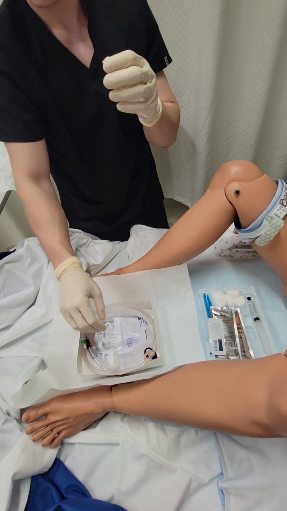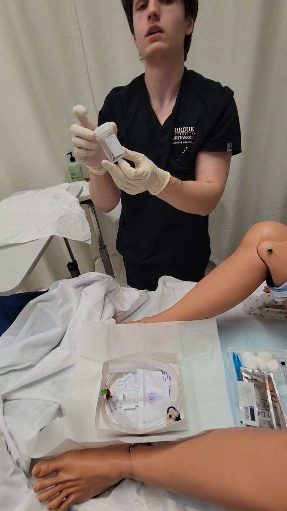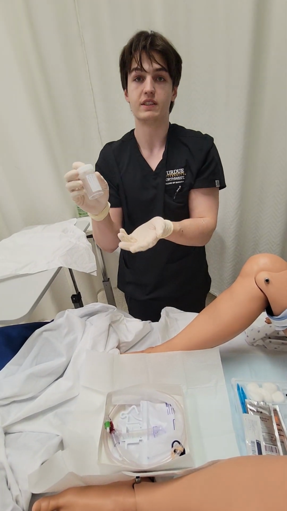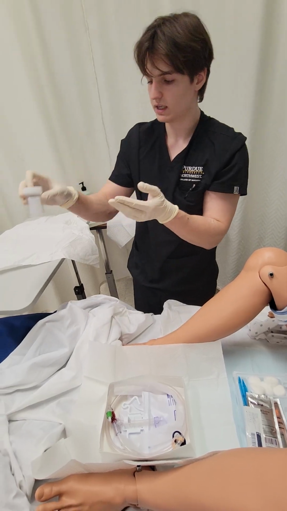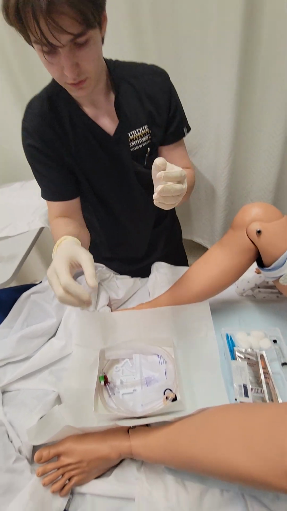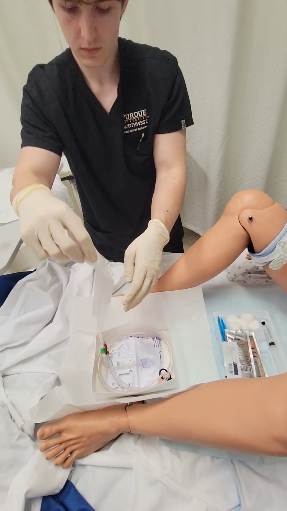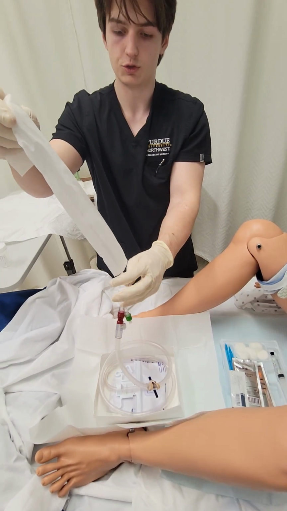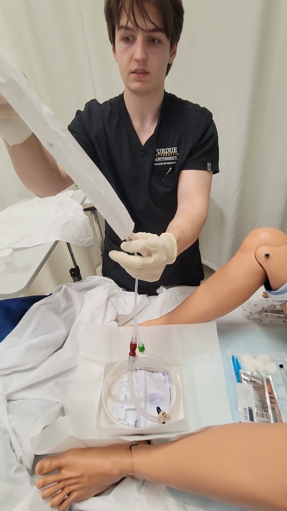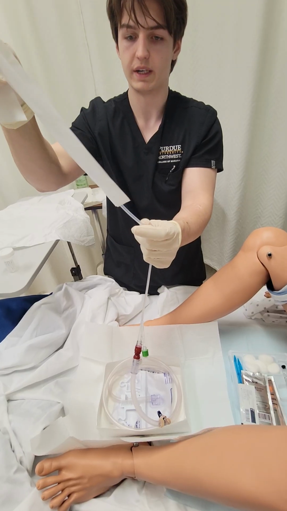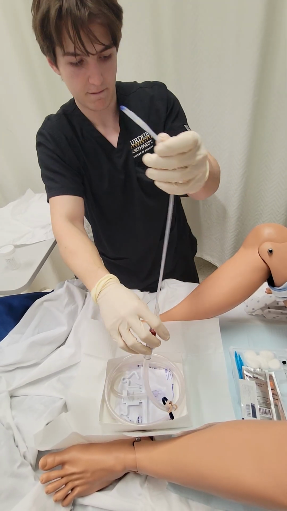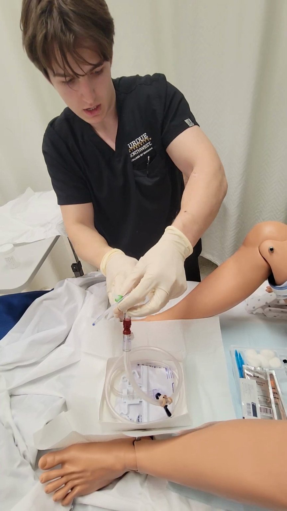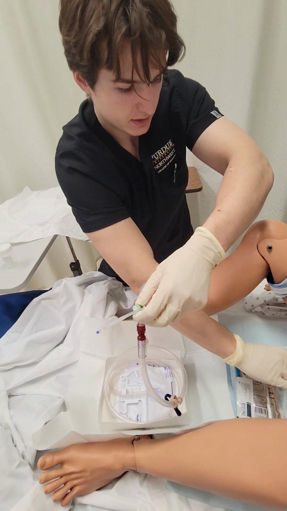All right, next, this will be used for a urine sample. A urine sample can only be taken out of the Foley bag immediately after it's inserted. Setting this here for the time being. Pull this out. I'm going to drag along this so it doesn't start flying around all crazy. Okay. Now I'm going to grab my saline.